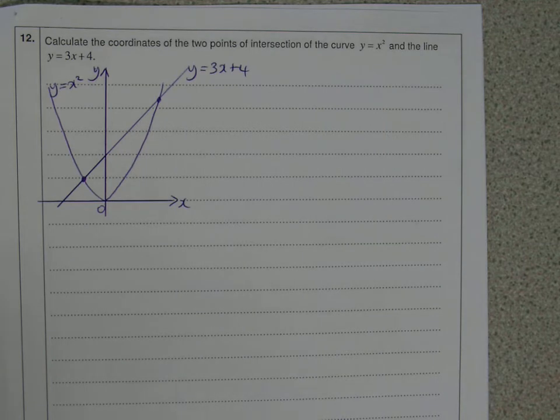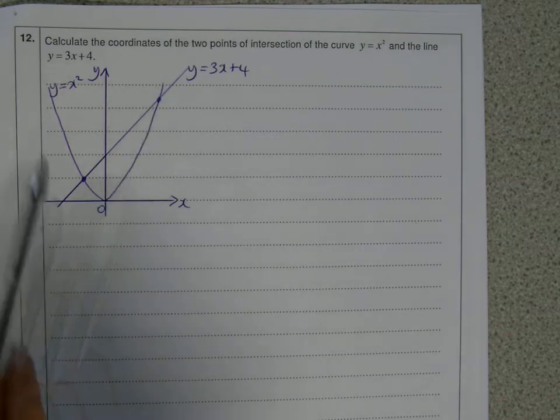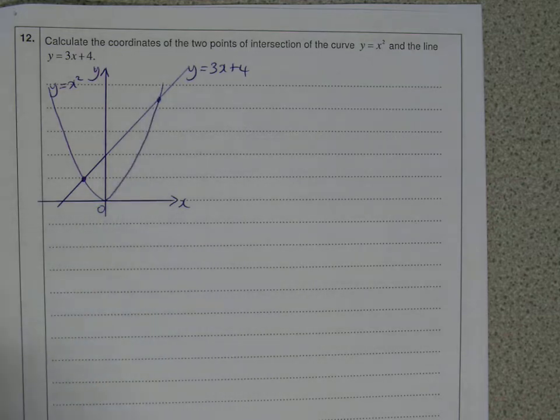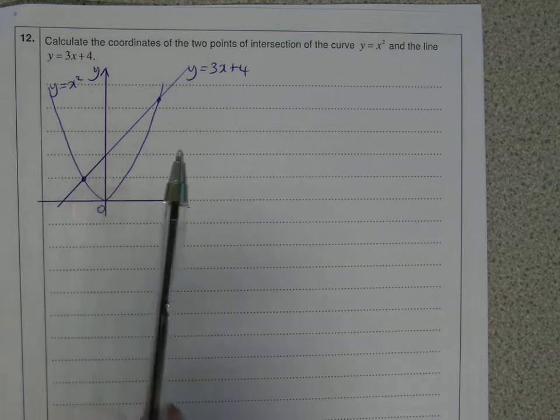Okay, it says here, calculate the coordinates of the 2 points of intersection of the curve y equals x squared and the line y equals 3x plus 4. So you can see I've done sort of a sketch here of y equals x squared, the parabola. I've tried my best to draw one, and then the line y equals 3x plus 4.